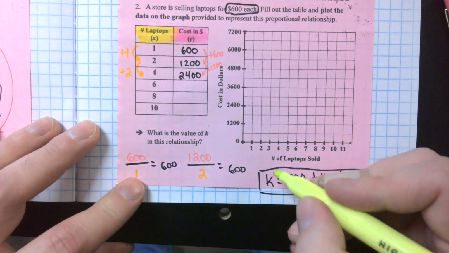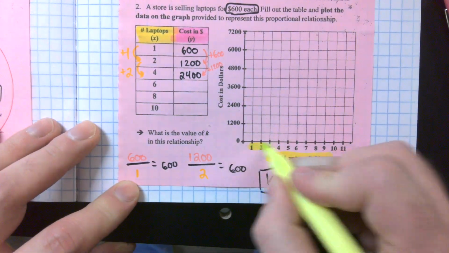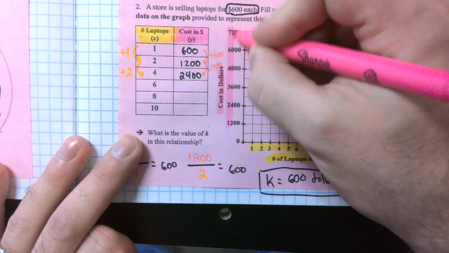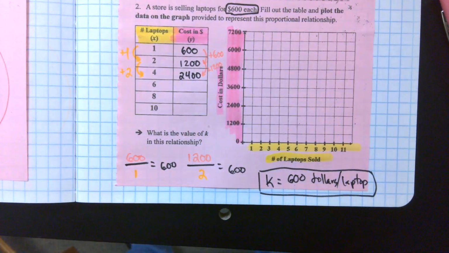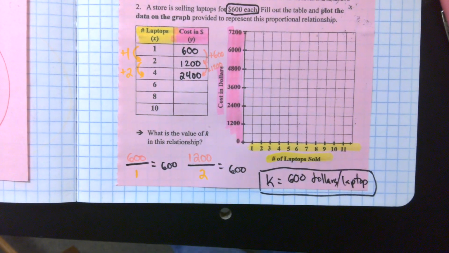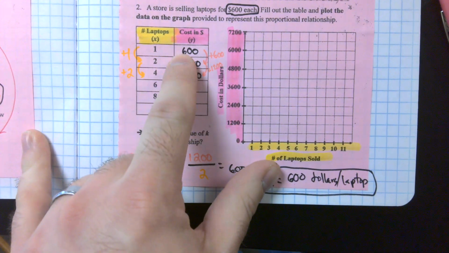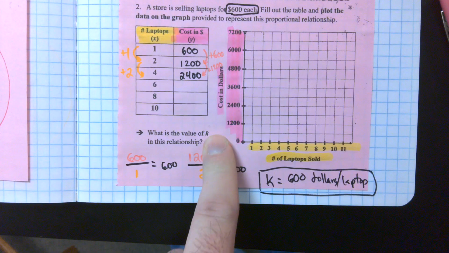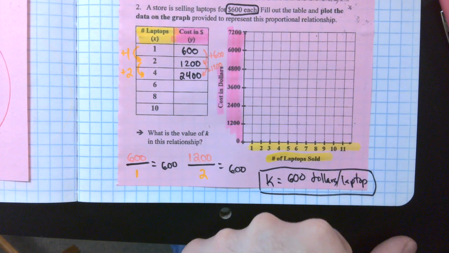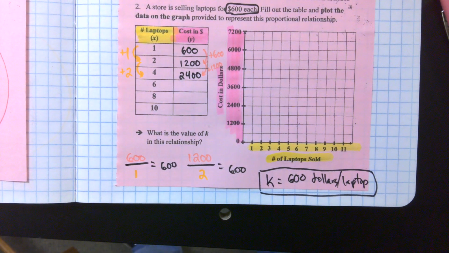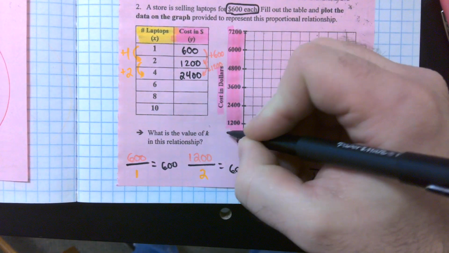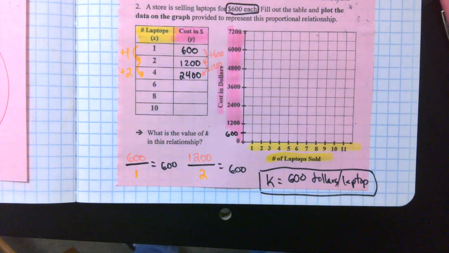Now let's graph this. My X is the number of laptops sold. We already said that. My Y is my cost in dollars right over here. All these big old numbers. Now it says that one laptop is $600. I don't see 600 in my pink highlighted axis. Where is 600 going to be? Johnny, where's it going to be? The line under 1,000. That's right. Directly in between 0 and 1,200 is 600.